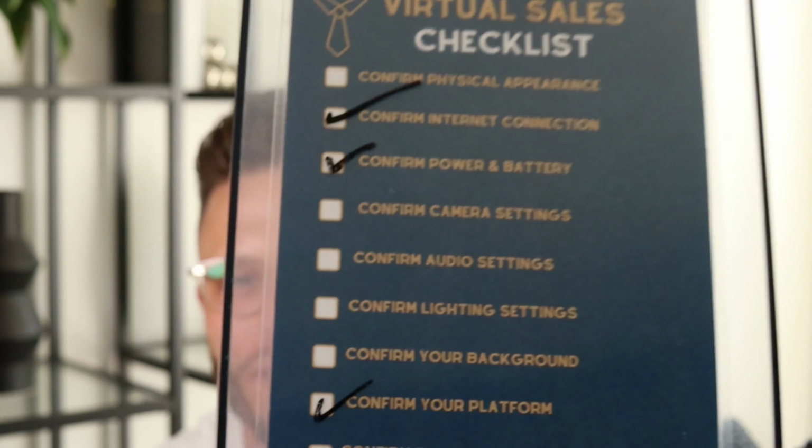Ladies and gentlemen, grab your virtual event checklist, grab your marker, and of course, go ahead and give yourself a big old check for internet connection. We're halfway through this virtual sales checklist. I'm getting really excited to be going into this meeting because as I start to check things off, I start to get more confident. I start to get more excited because I'm putting myself in the best possible position to be successful.